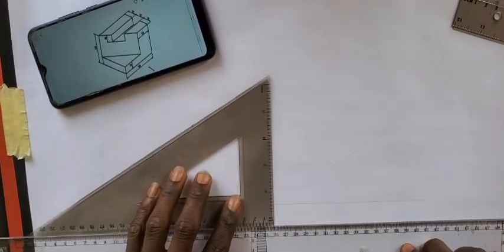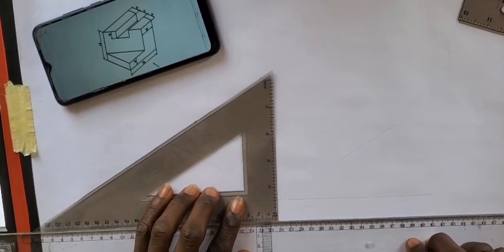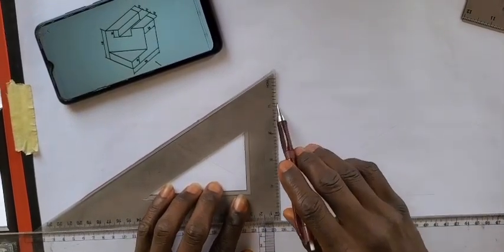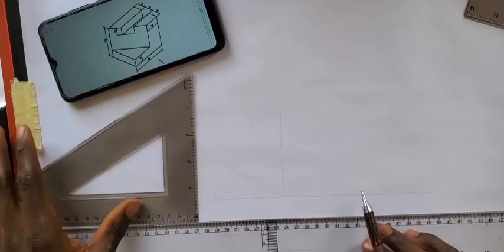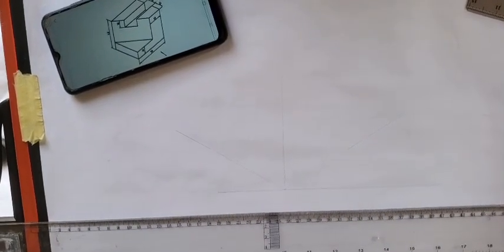So we get a 90 degrees where both of them meet. Now this is the starting point where we are going to start our drawing.